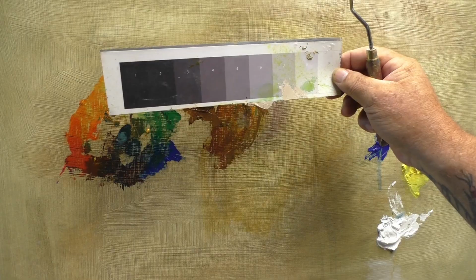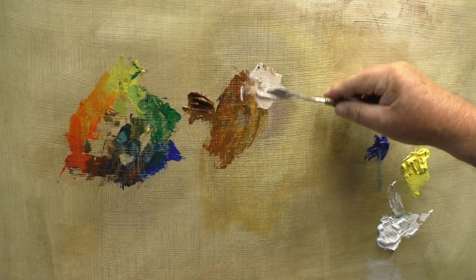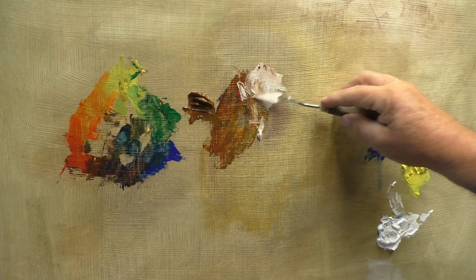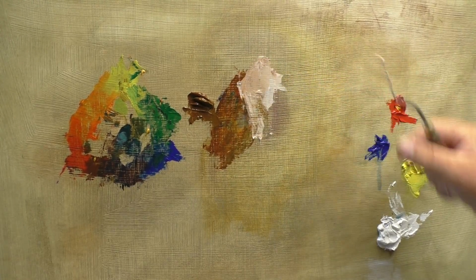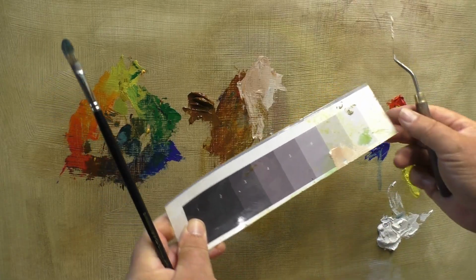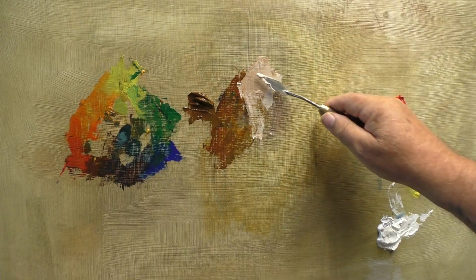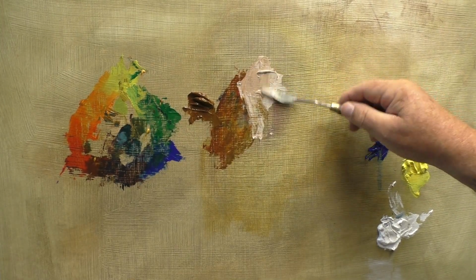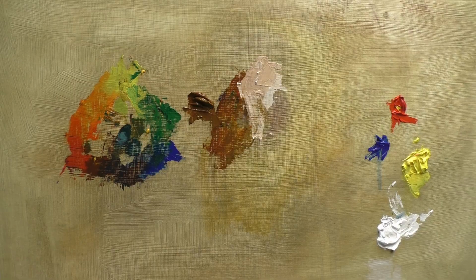Squint your eyes, and to me that's a touch too light. So we just add a little bit more of that mixture. Here we go. Do the same. Put it on here. Squint. And here I'm perfect. So now I've got the value of my sky.